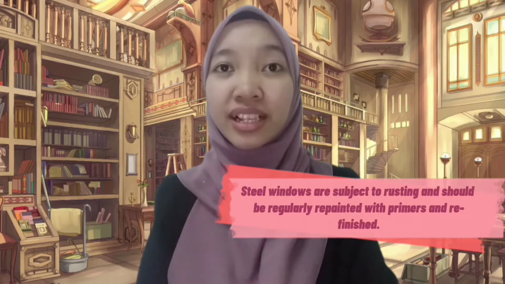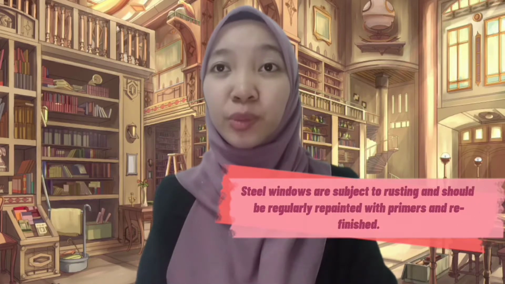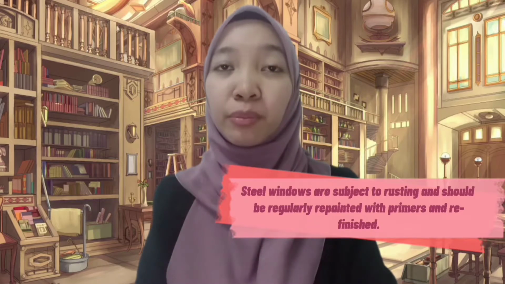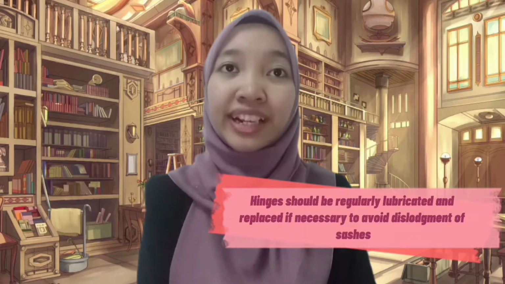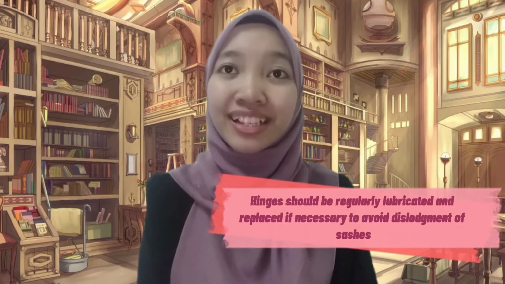So the remedial actions that can be taken for this rusty window stay are: steel windows are subject to rusting and should be regularly repainted with primers and refinished. Pipe for holding glass pane should be maintained, and hangers should be regularly lubricated and replaced if necessary to avoid dislodgement of sashes.